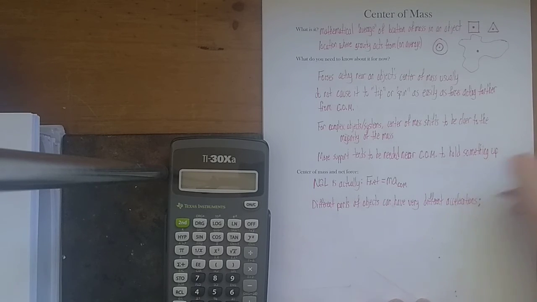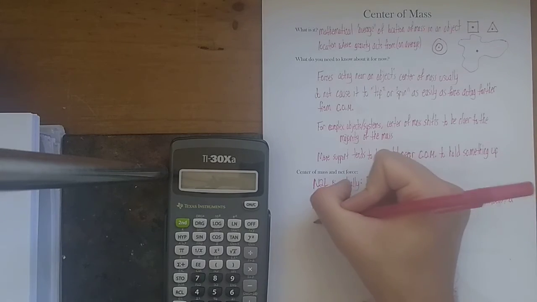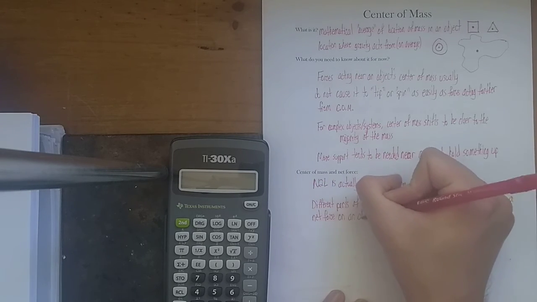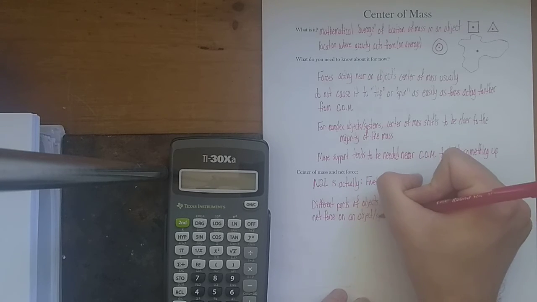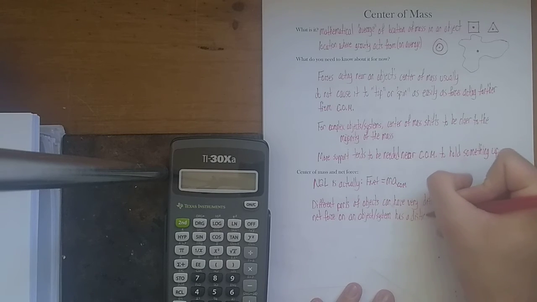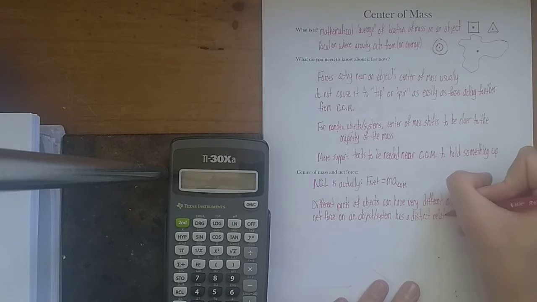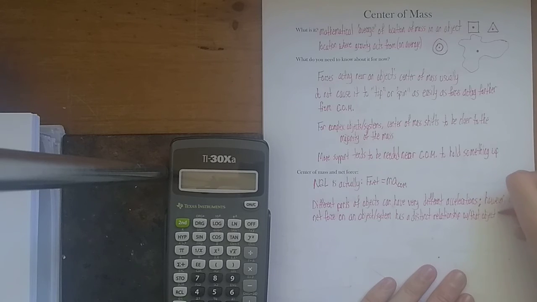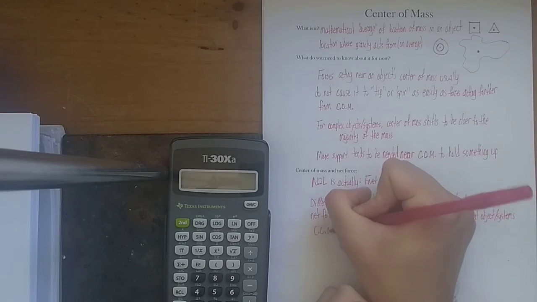So, different parts of objects can have very different accelerations. However, a net force on an object or system has a distinct relationship with that object or system's center of mass.